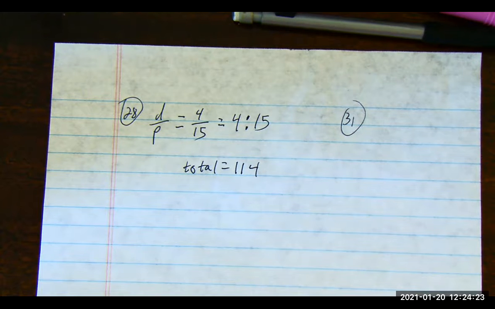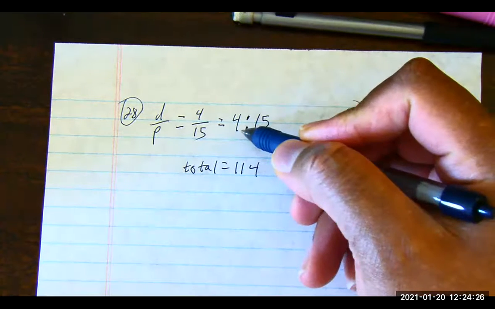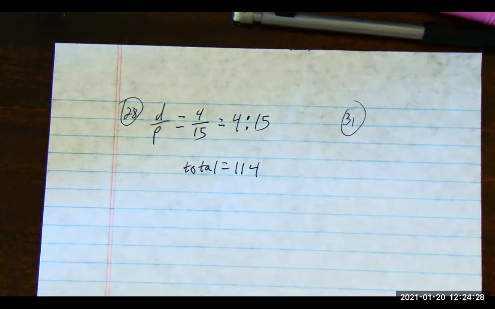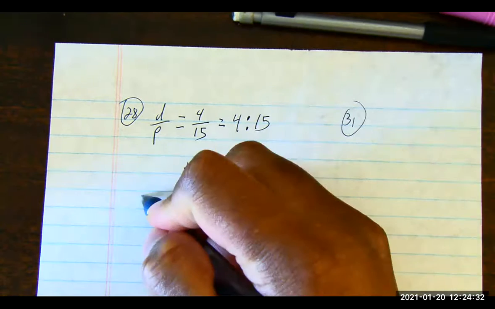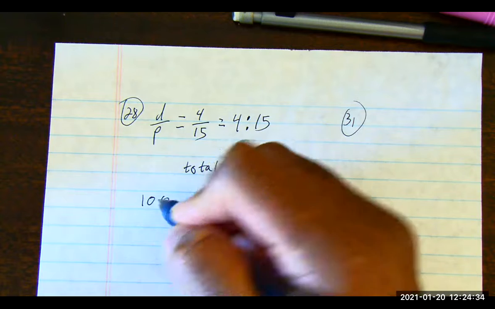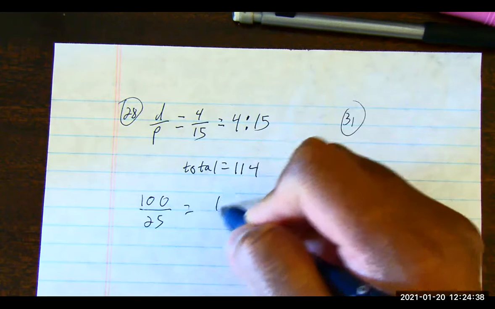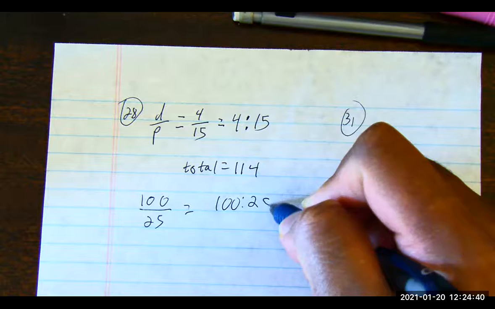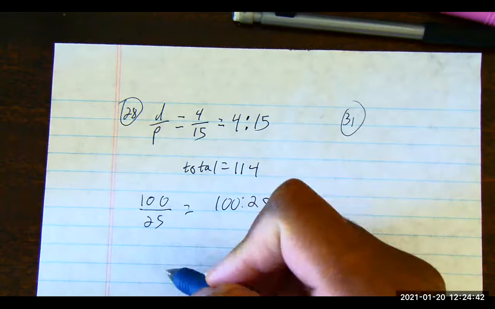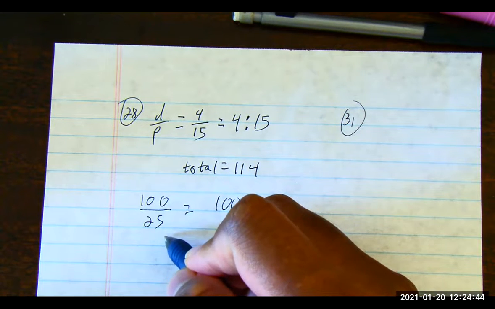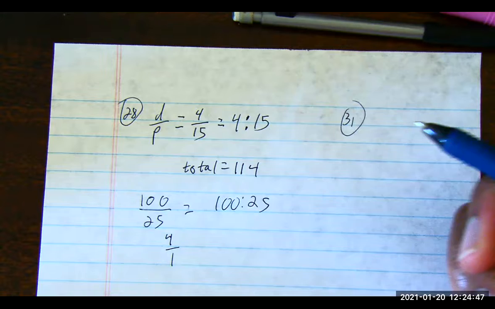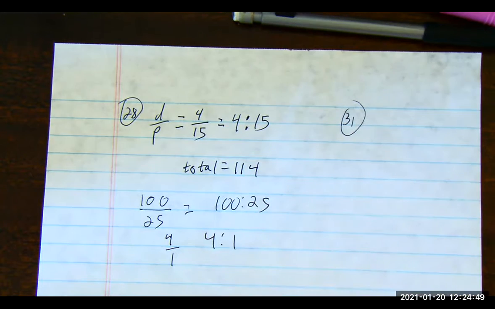Okay, so when we're talking about these proportions, the genesis of these proportions is you had an actual amount and then you simplified it. For example, let's say we had 100 to 25. 100 to 25 is the same thing as 4 to 1.